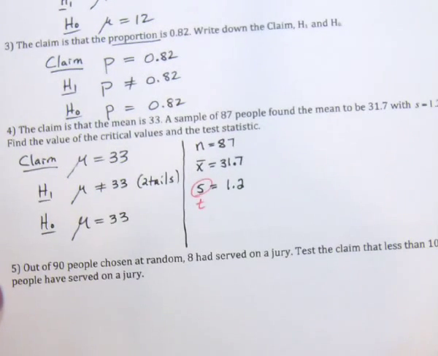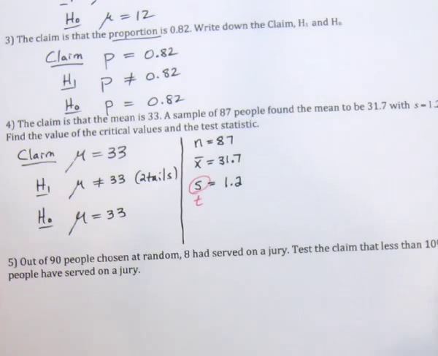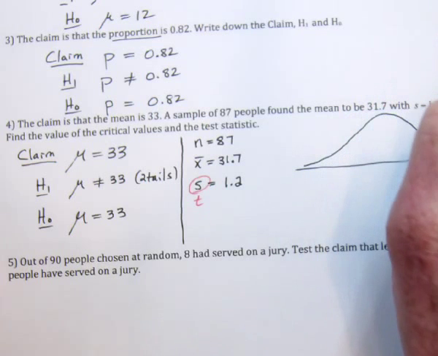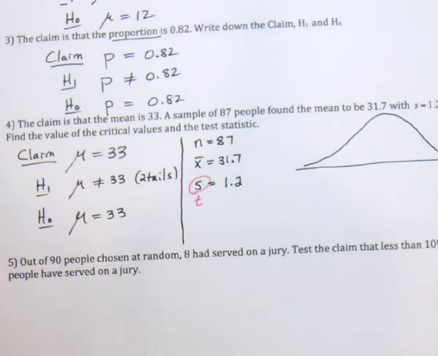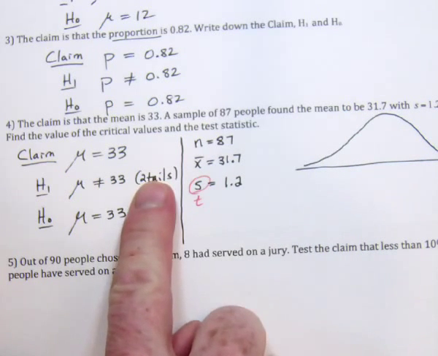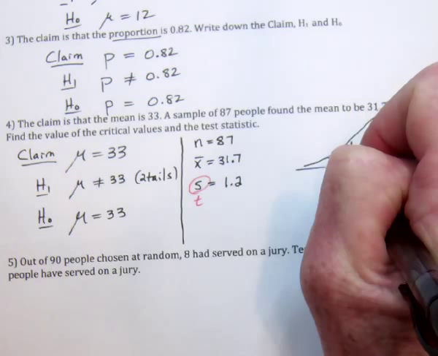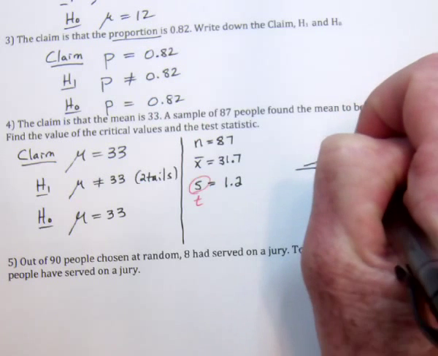The next thing to do is draw the picture. The t-distribution looks just like the bell-shaped curve. And according to this, it's 2 tails. And if it's 2 tails, that means it would look like this. So these would be the 2 tails.